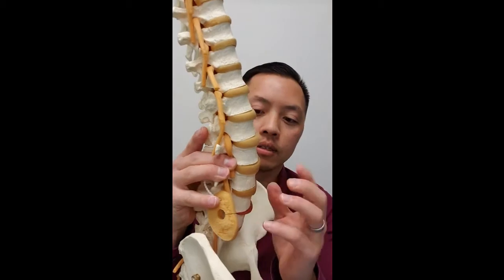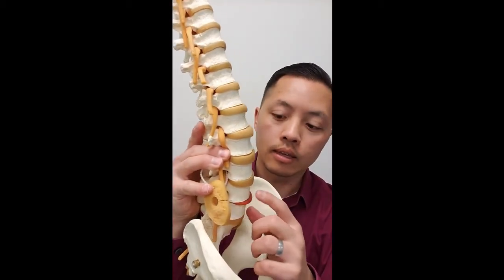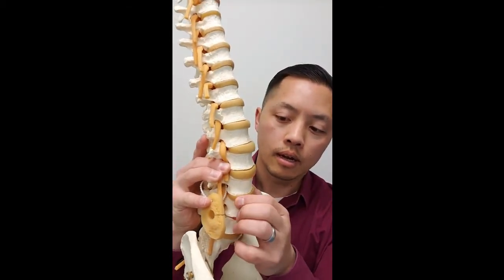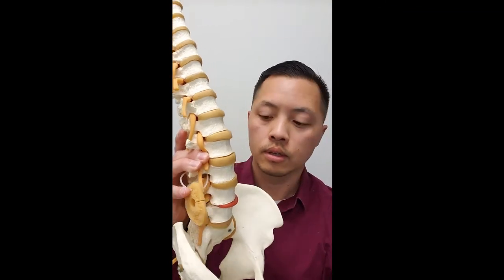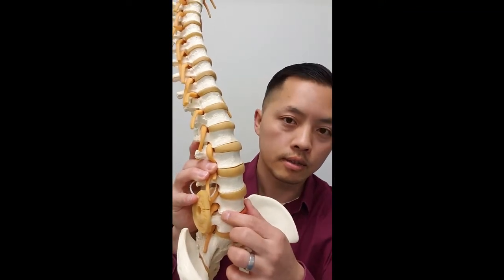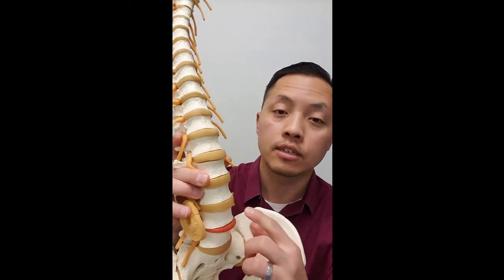Because if not, these discs can degenerate sooner and can cause a lot of problems such as disc herniations. So we'll go more into details next about the pain and how it arises in the lower back.